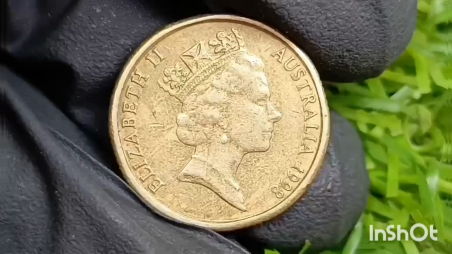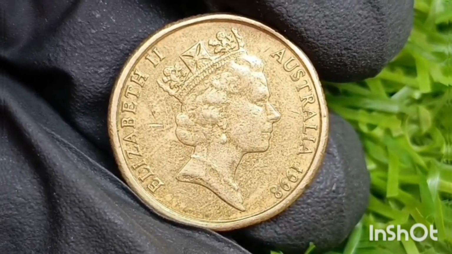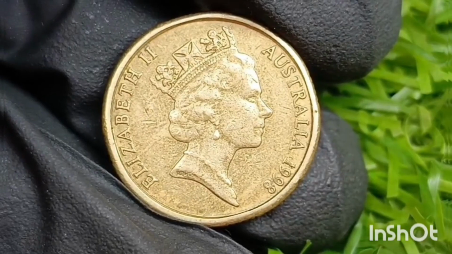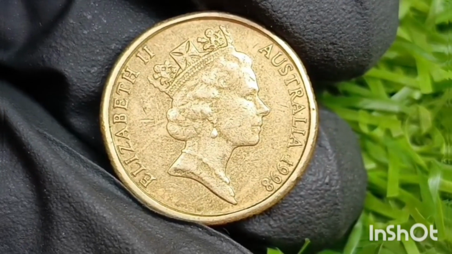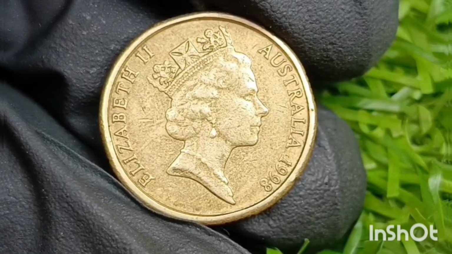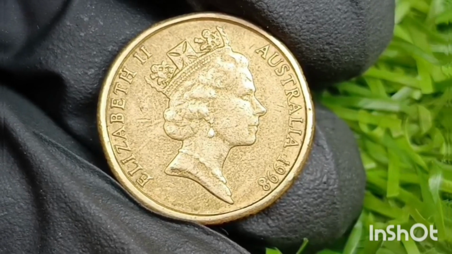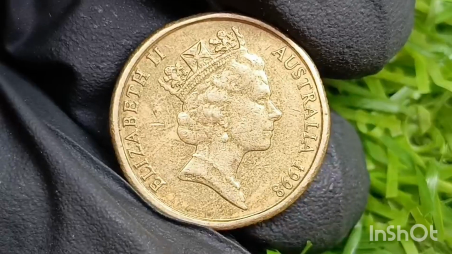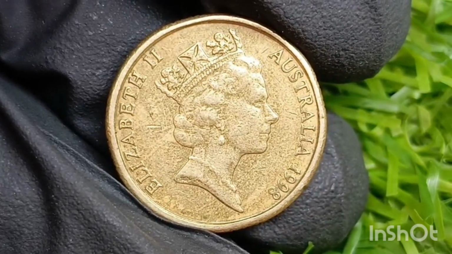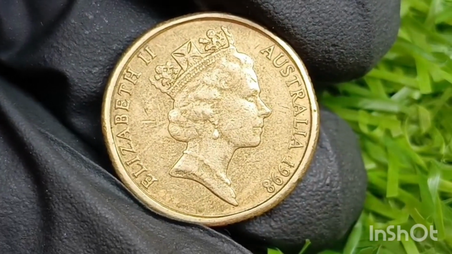The coin's golden tone comes from the aluminium bronze alloy, a metal blend known for durability and resistance to corrosion, perfect for a high circulation coin. 3. 1995 circulation overview. The 1995 $2 coin was minted in large quantities, making it a common circulation coin. It entered daily use all across Australia, from the urban centres of Sydney and Melbourne to the remote towns of Western Australia and the Northern Territory.